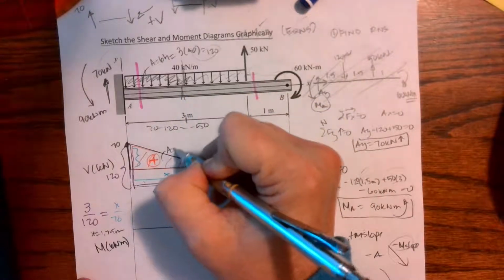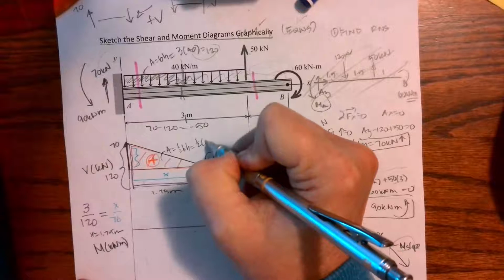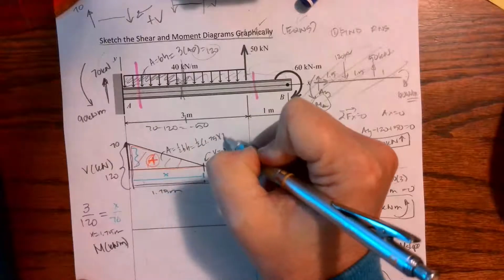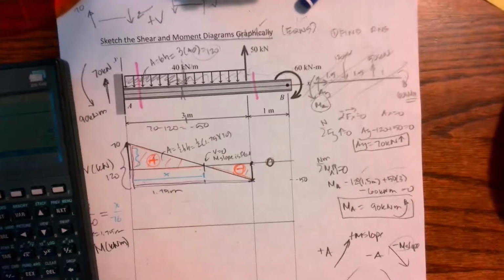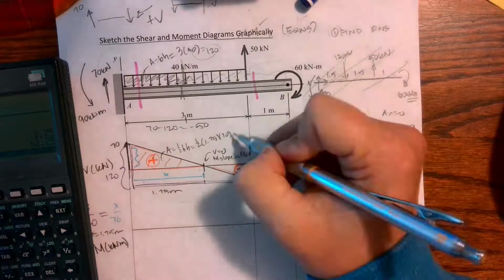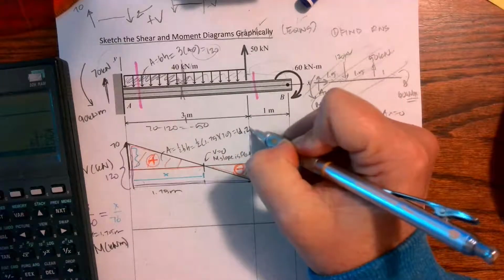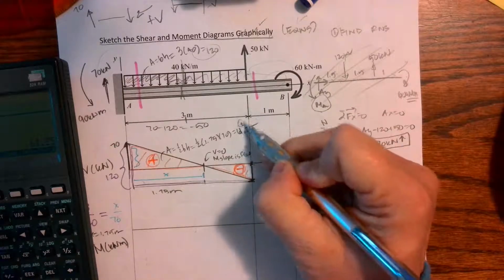Okay, so area equals 1/2 base times height. So I have 1/2 times 1.75 times 70, and I get 61.25. Okay, and it is positive. Okay, so I'm going to be adding.